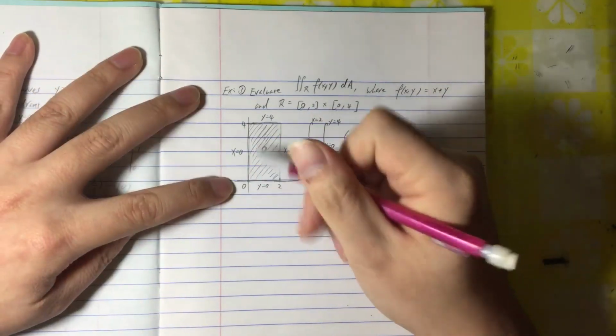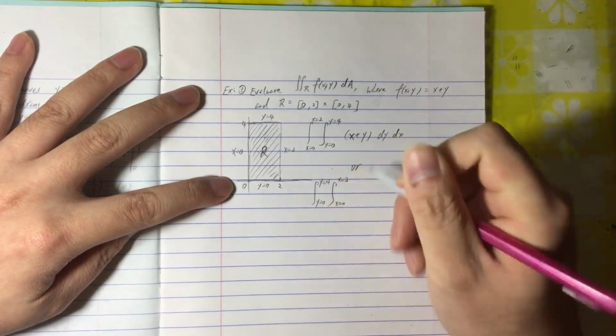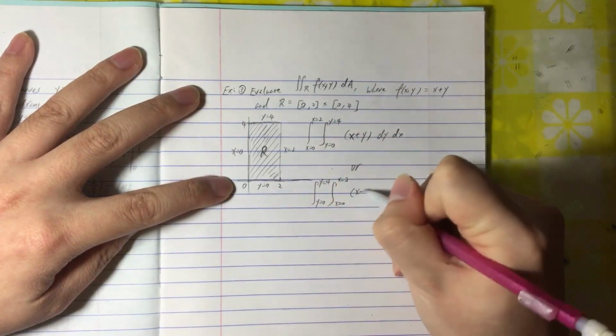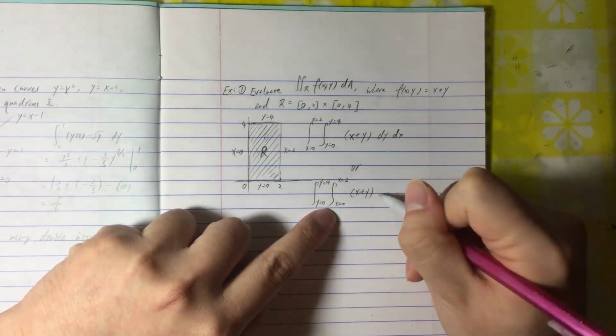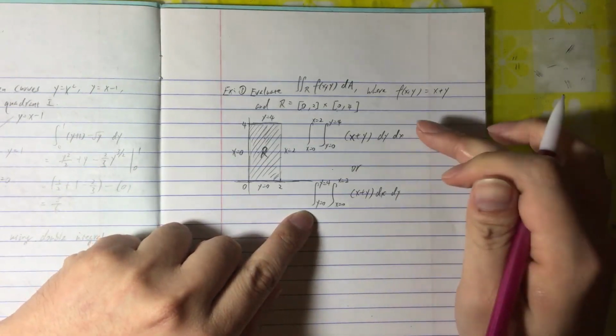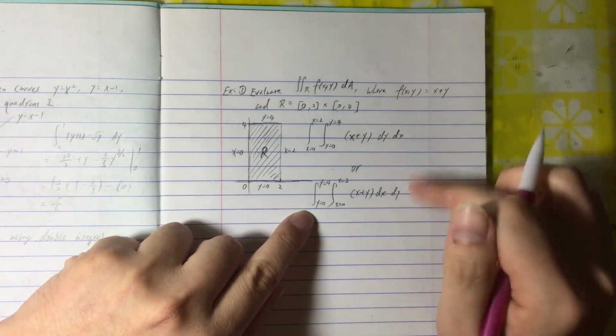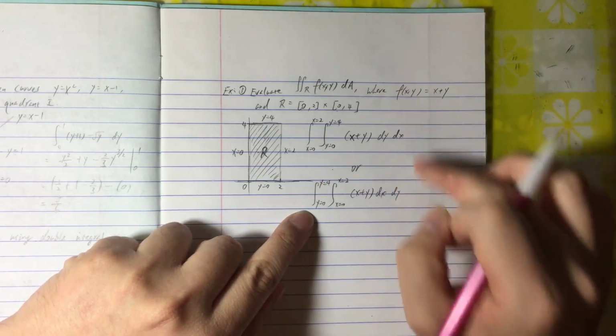Then the y bound is from 0 to 4. f of x, y is x plus y. Then to match the integral, we must do dx first, then dy. If we solve both integrals correctly, the answer must be exactly the same.